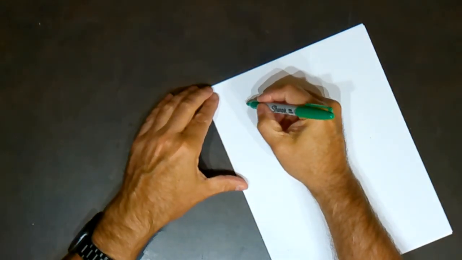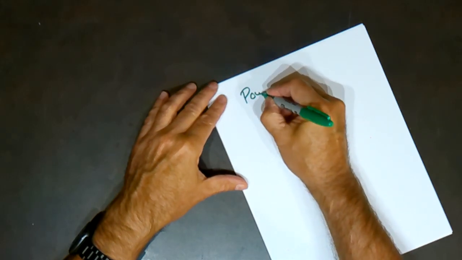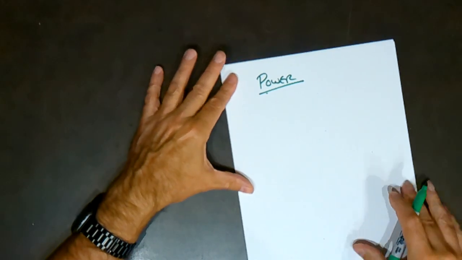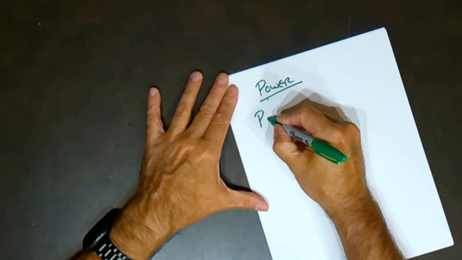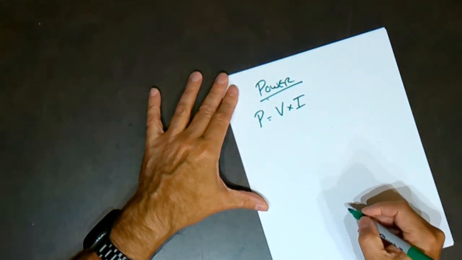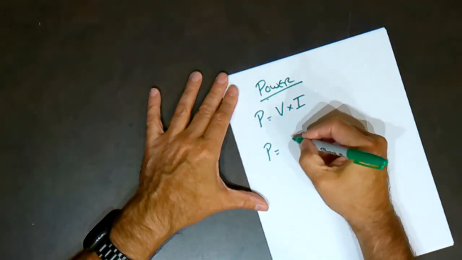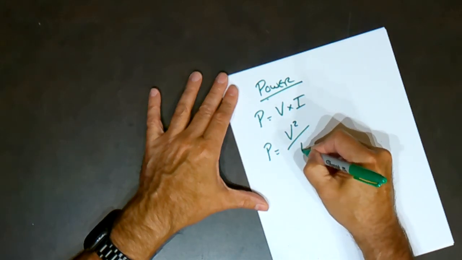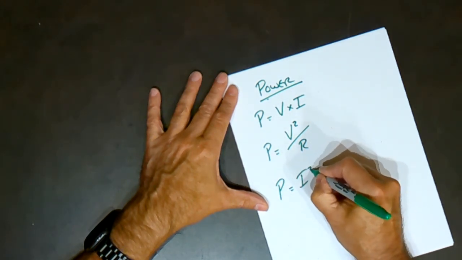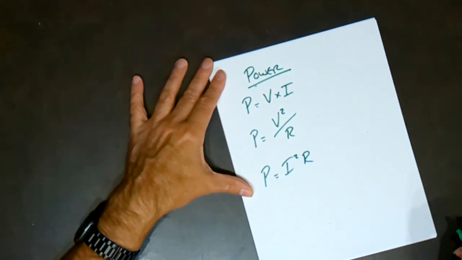One of the other things that we added at that point was power. So power in resistors: P is equal to voltage times current. P was also equal to voltage squared divided by resistance. P was also equal to I squared times resistance.